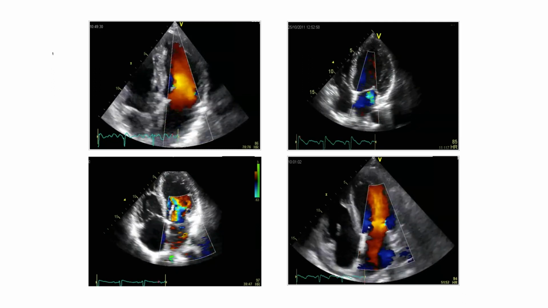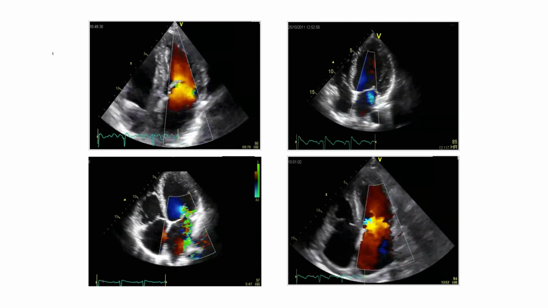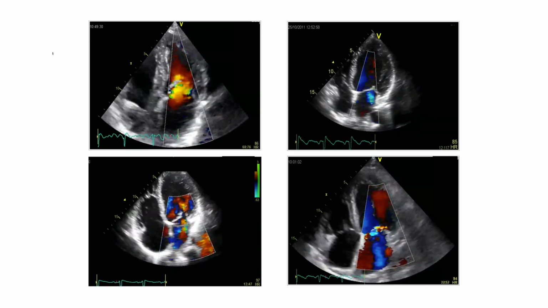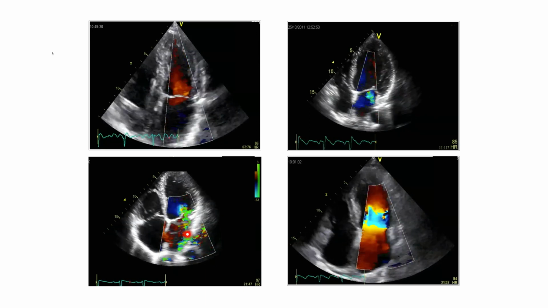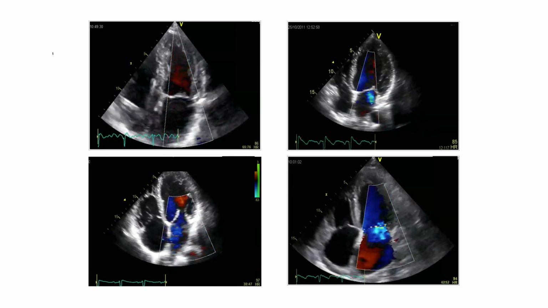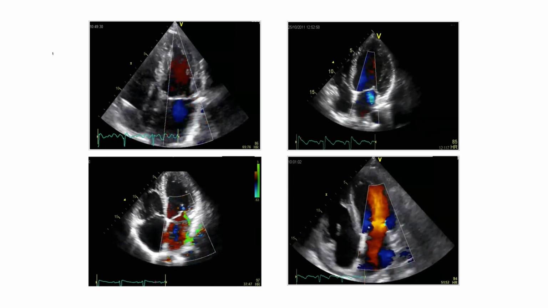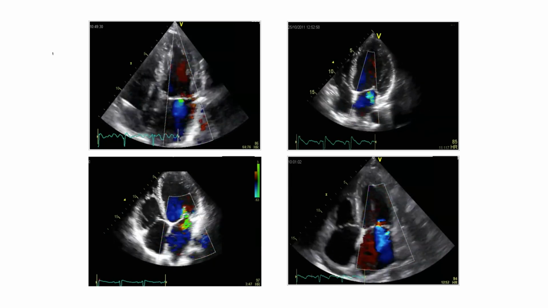This is the second example. The third example. This is a nice jet, I would say. And here is the fourth example. And here is the answer.